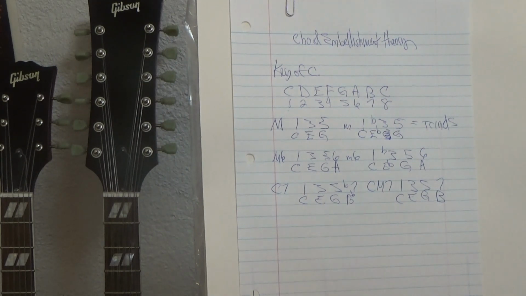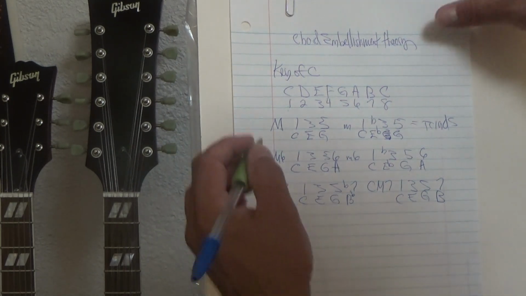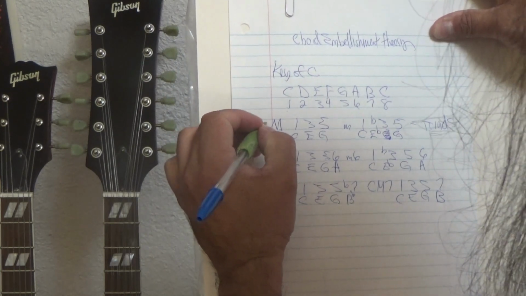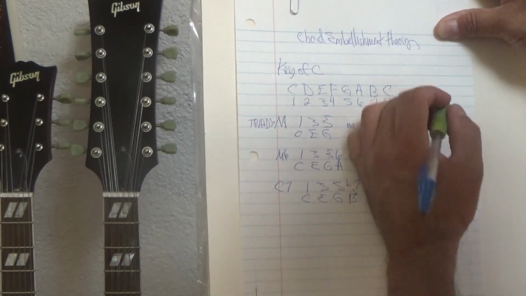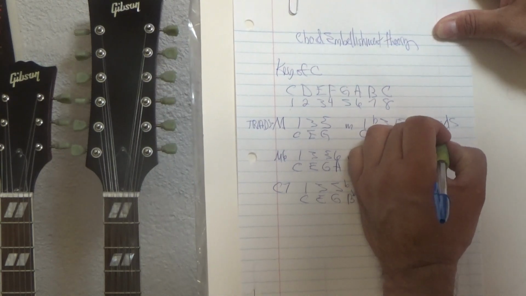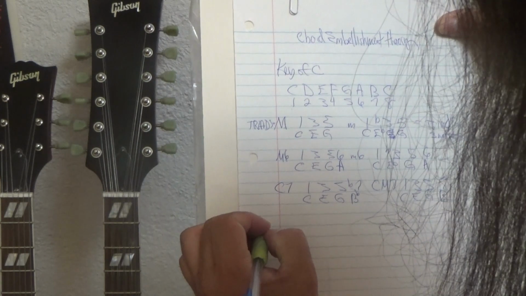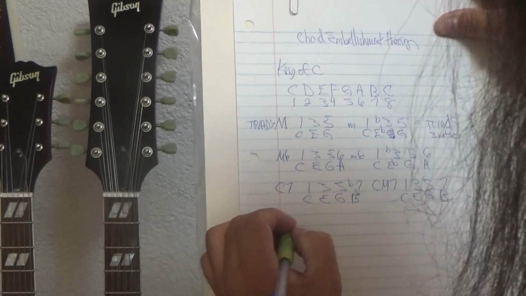You got to understand that if you're going to do, like, let's say we said that these were triads, right? Because there's three notes. If you're going to do a dyad, that's 2 notes.